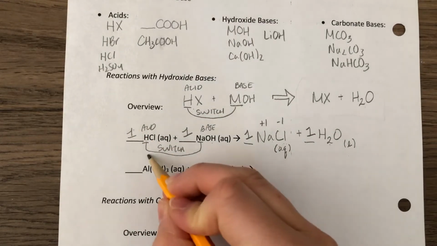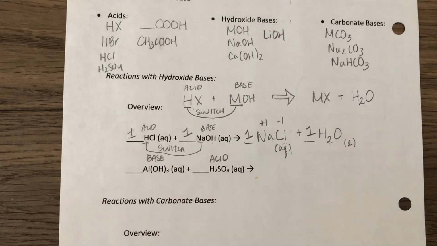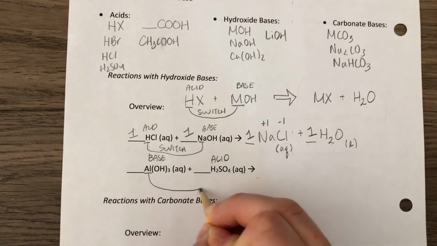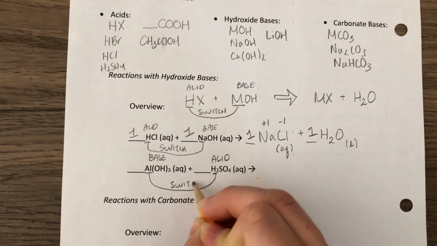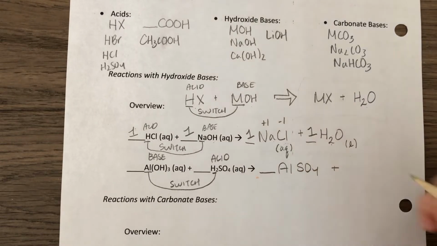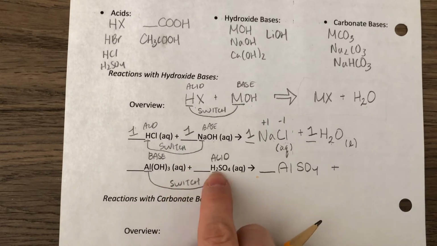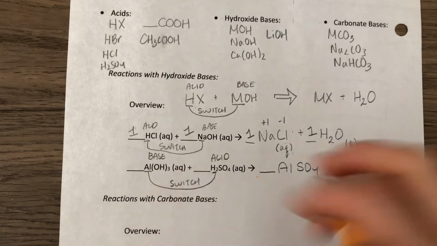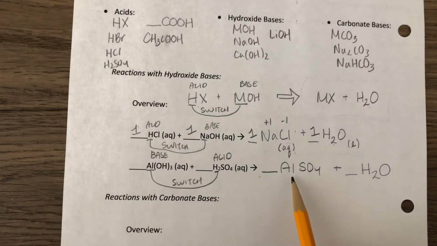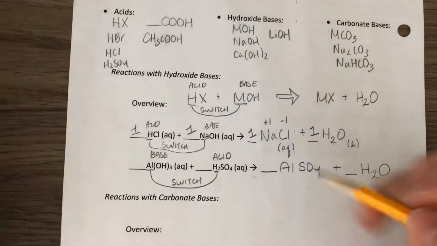All right, for the next one, our base is actually listed first, which is fine. You don't have to have the acid first. You just have to have an acid and a base on the reactant side to the left of the arrow. So the aluminum and the hydrogen are going to switch spots. That's going to put aluminum with the sulfate ion plus the hydrogen with the hydroxide. Now remember, we don't care about these little numbers. We just care about that H is getting together with OH. That always makes water, no matter what those little numbers are. Now, for the aluminum sulfate, we have to balance charges. Aluminum is +3.